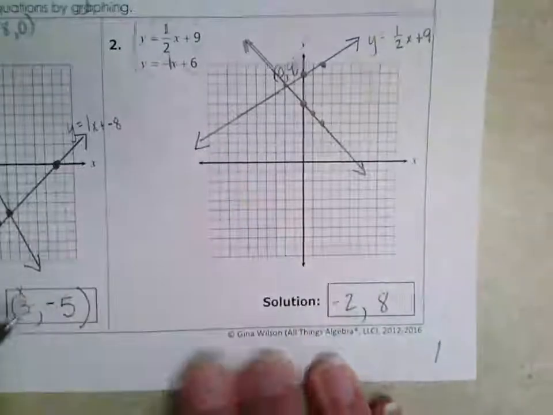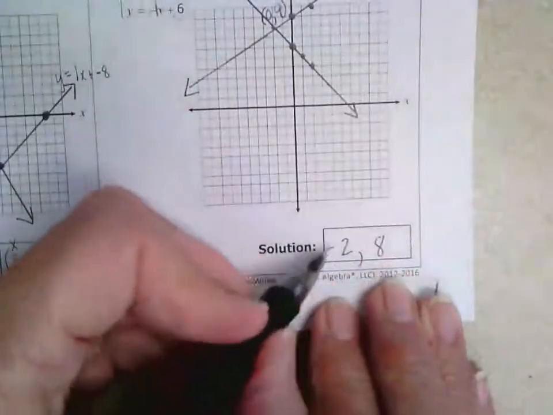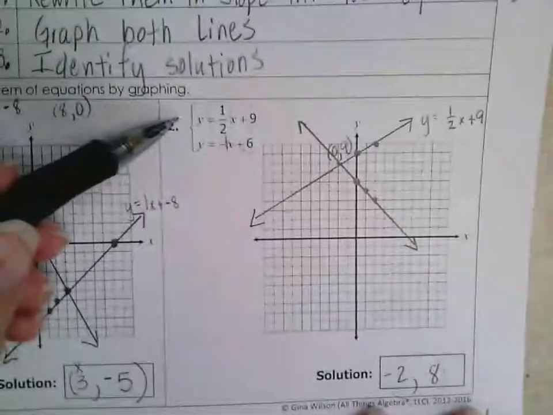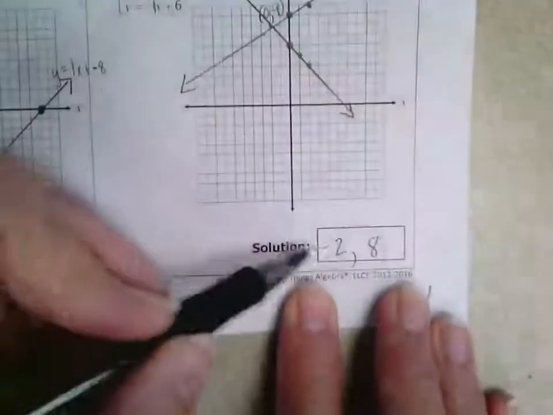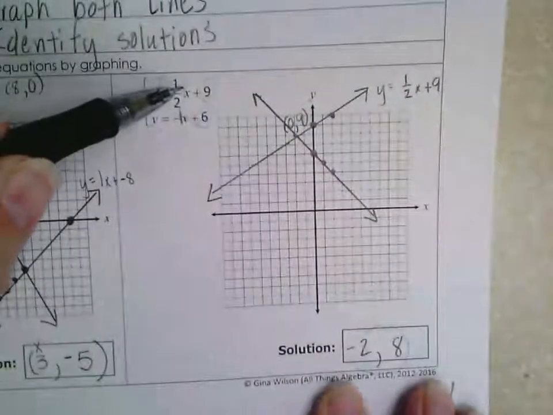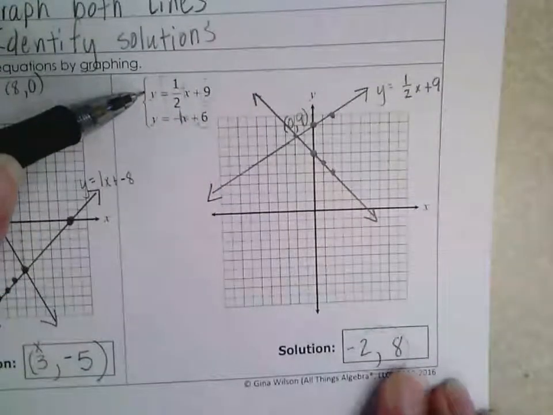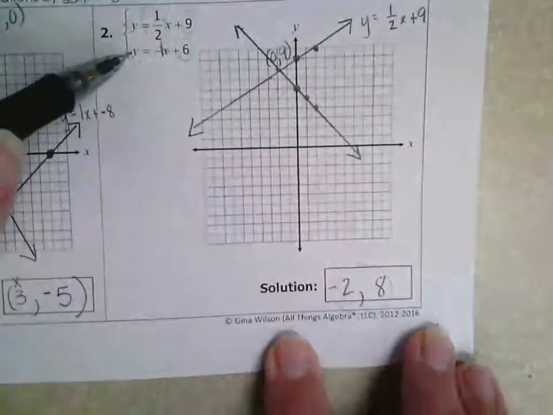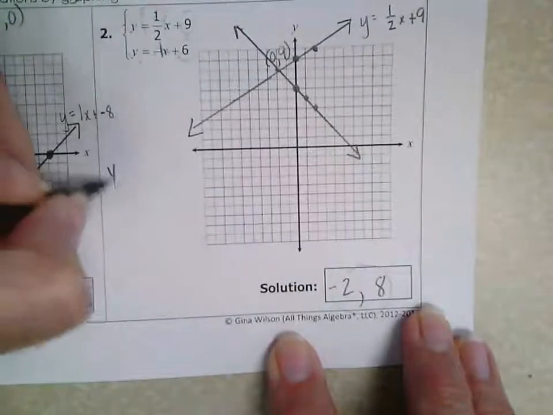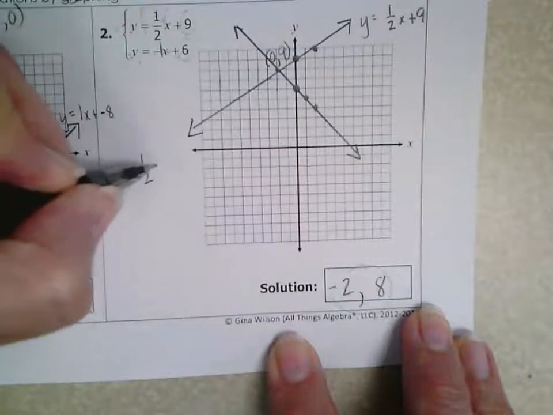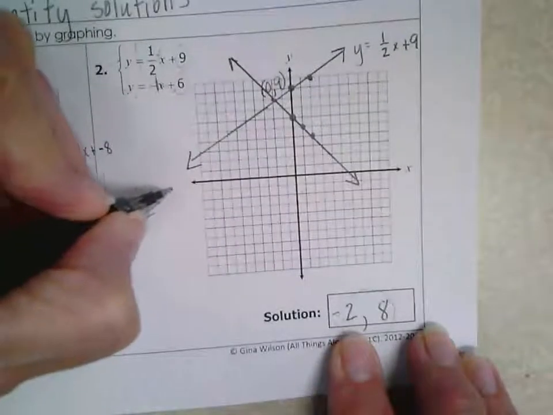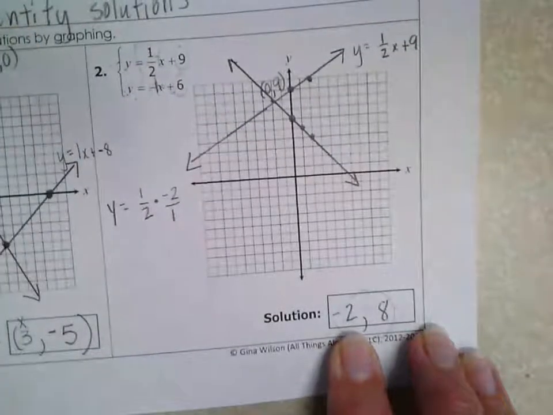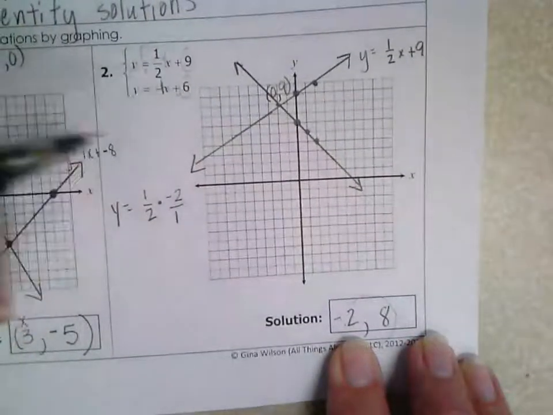Now, what I can do is I can put this solution set back in these equations, and when I put in the x, I should get the y. So when I put in -2 right here, I should get an answer of 8 for y. And the same thing for the second one. So let's see if that works. y equals 1/2 times my x is -2. And I'm going to put that over 1. And then plus 9.